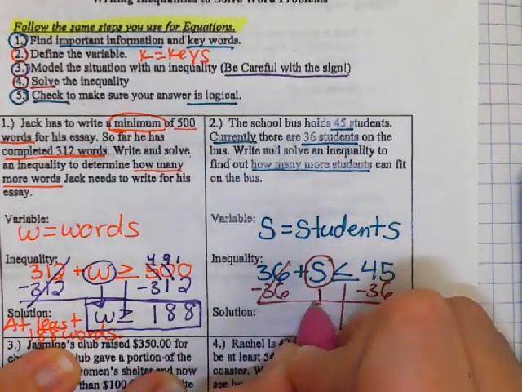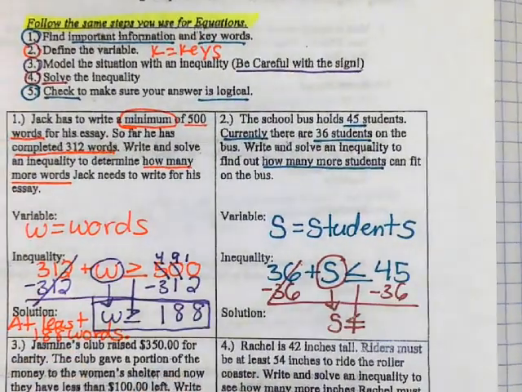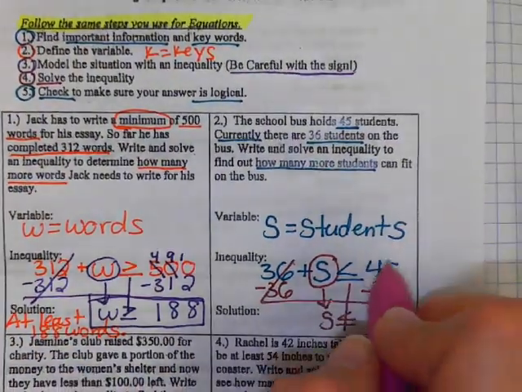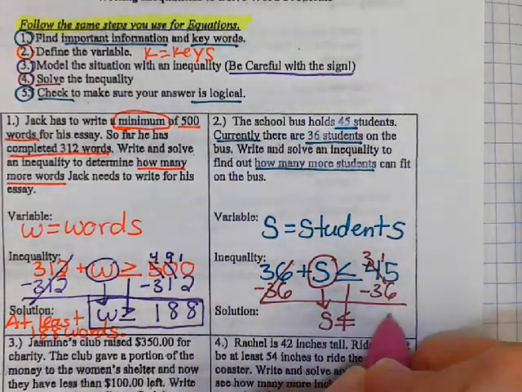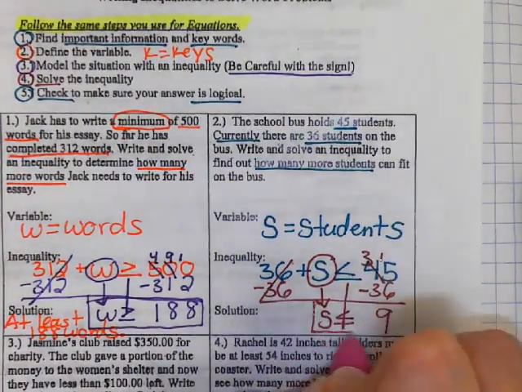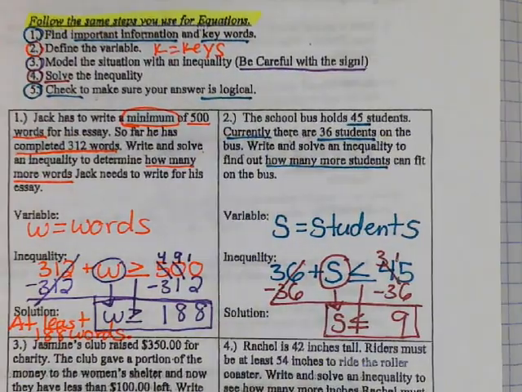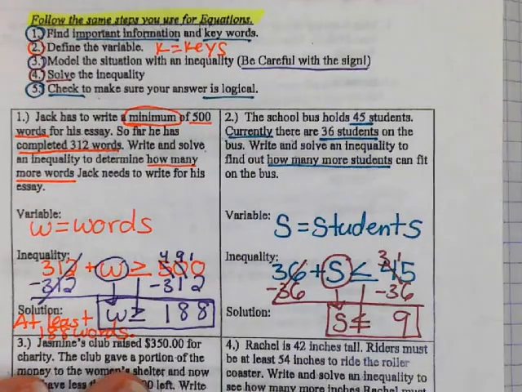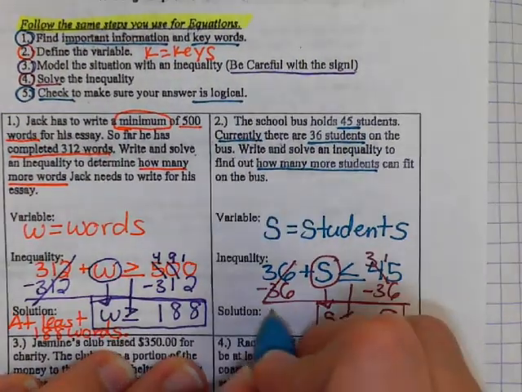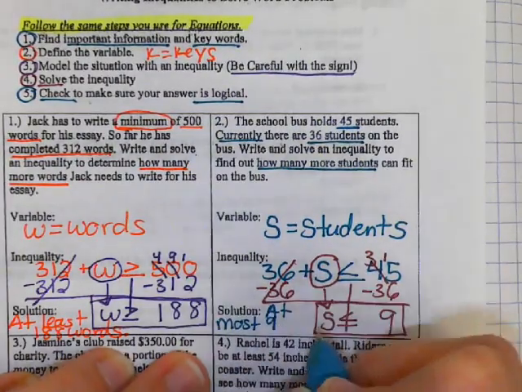Cross that out, bring down my variable. 45 minus 36, I have to borrow. 15 minus 6 is 9. So, students is less than or equal to 9. So this means that it is at most 9 students.